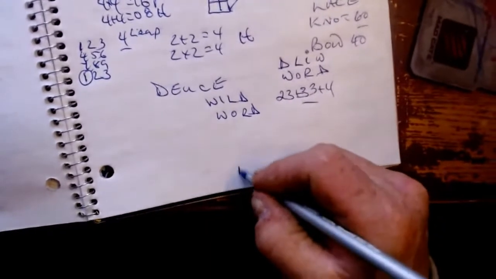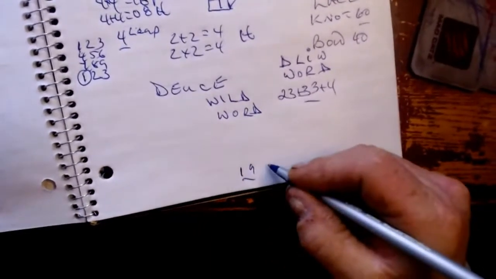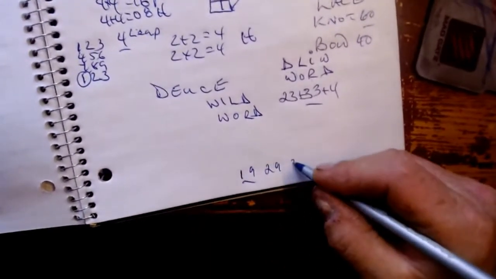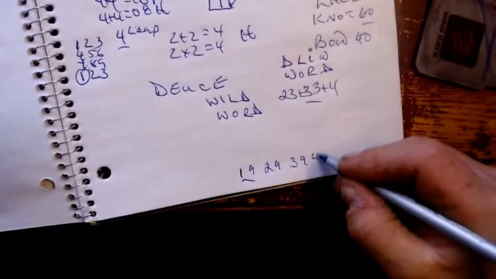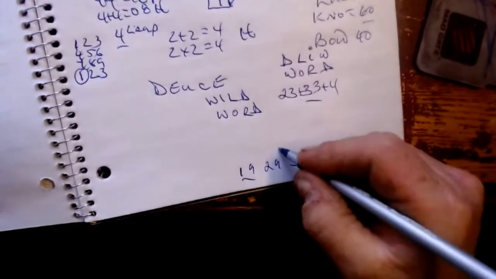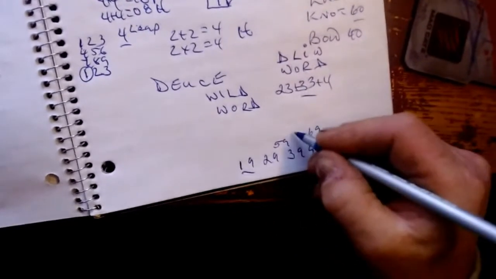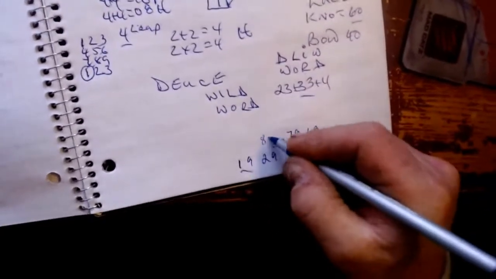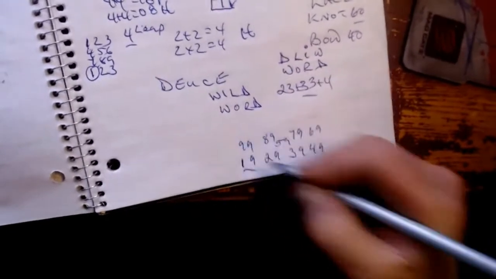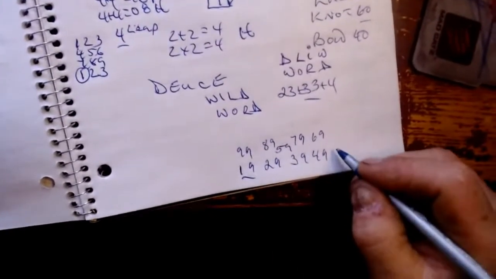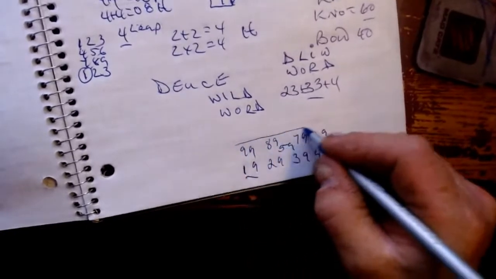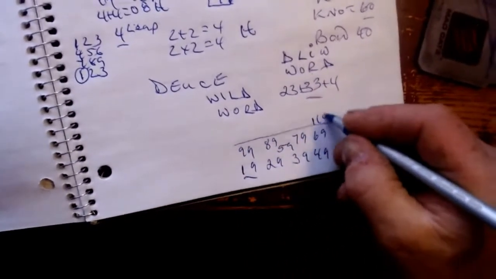And everything stops on 19, on 29, on 39, on 49, on 59, on 69, on 79, 89, and 99. All these go together. Each one of these is going to total 118.